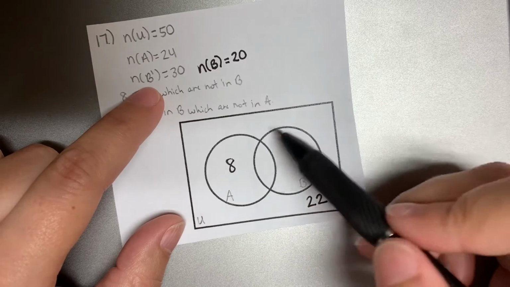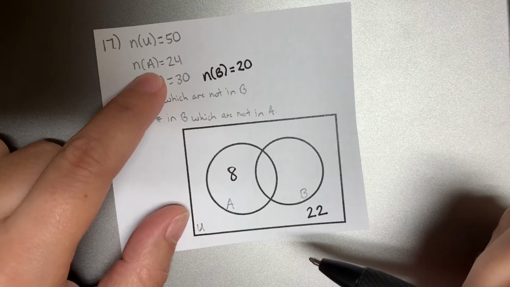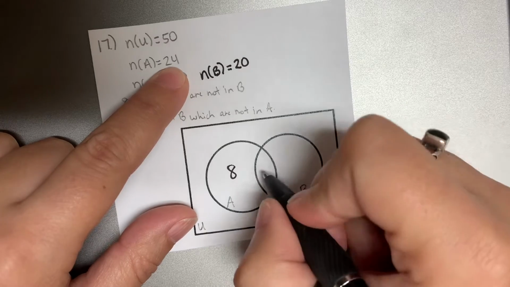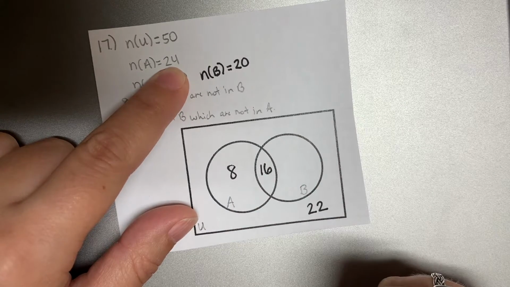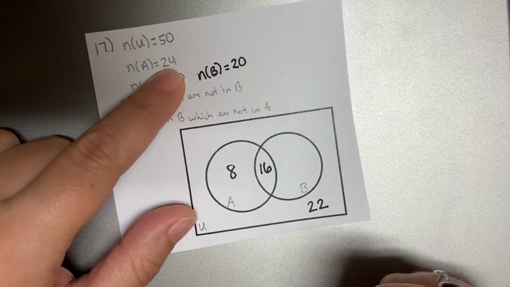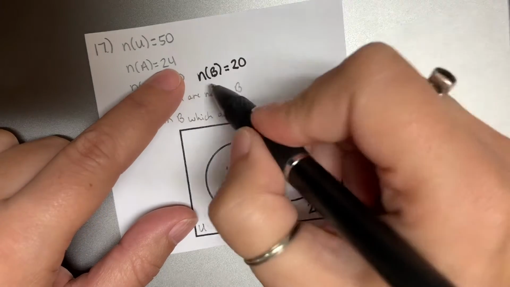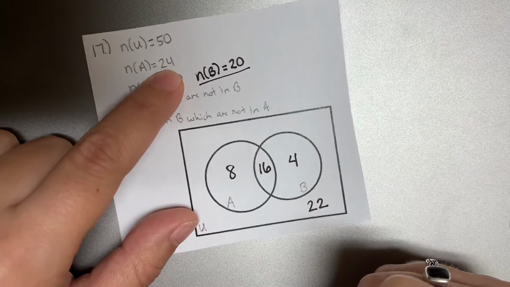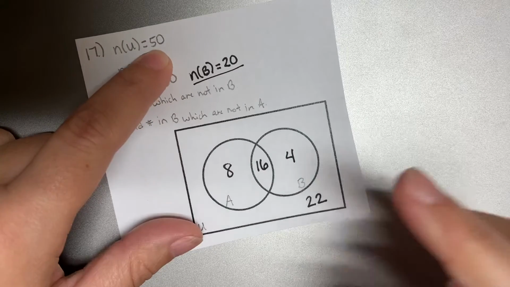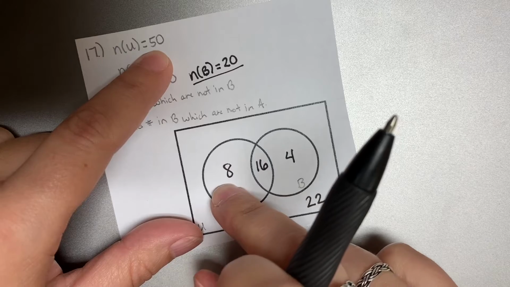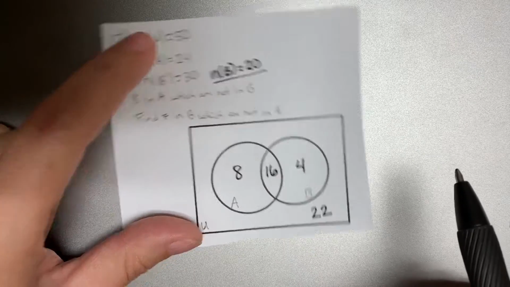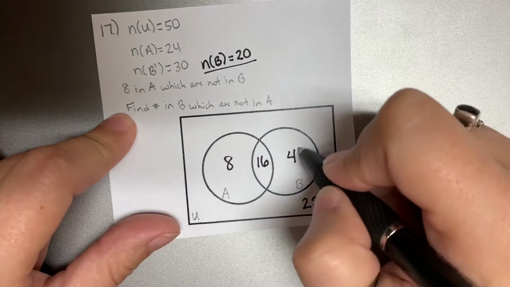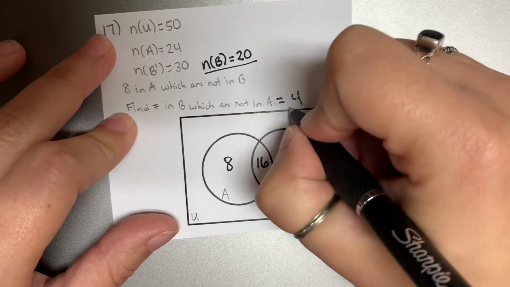Okay, and then I know that there's 20 total here, but I'll come back to that in a second. First, let's start with this. The number that are in A is 24. Again, I already know this much, so that makes this part in here 16. That gives me 24 total. Then I have 2 options for how to find this right here. One would be use this, so I know that this is 20 total, which makes this 4. Or I could have said there's 50 total, so I could have taken 50 minus the 22, minus the 16, minus the 8, and that'd give me the 4. Then look at what question you're actually asked here. Find the number that are in B, which are not in A. Well, that's that piece right there. So this is 4.